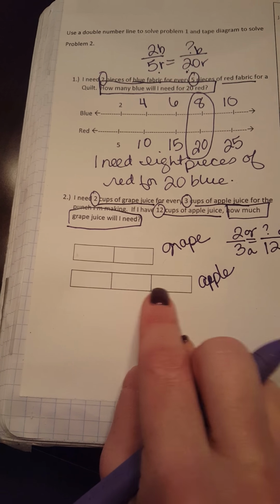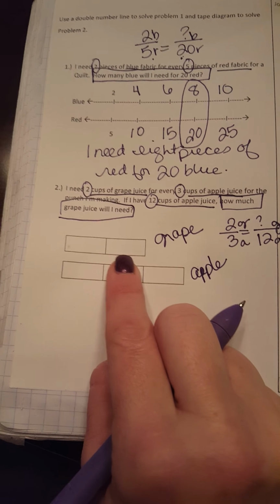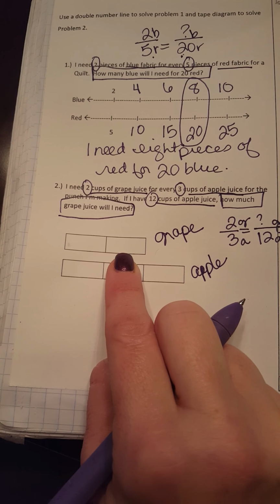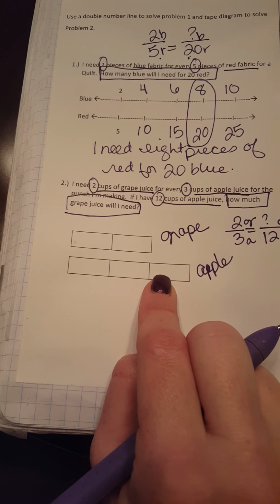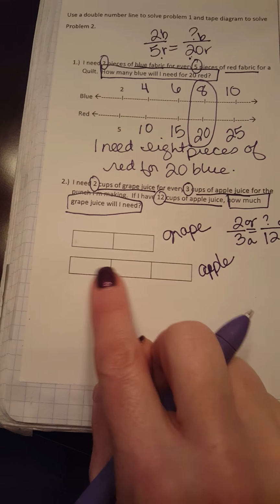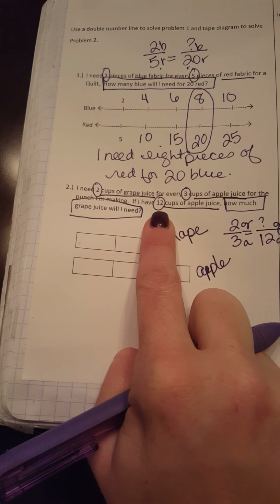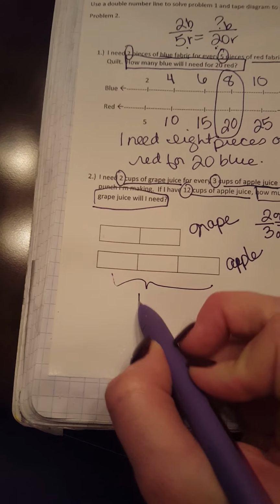And then I have 2 portions of grape to 3 portions of apple. And that's based upon my first initial ratio. Now, in the 3 portions of my second ratio, I know that these 3 portions represent 12.